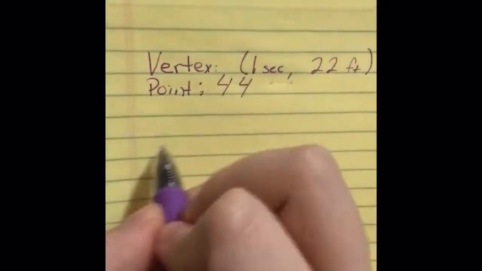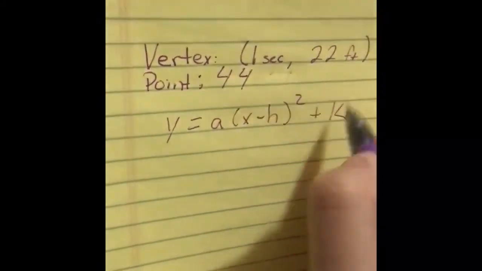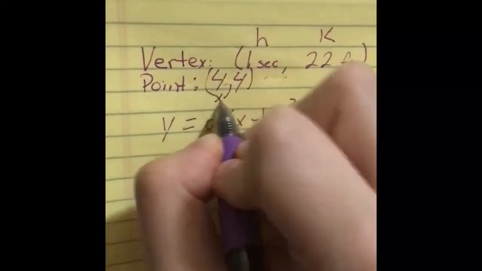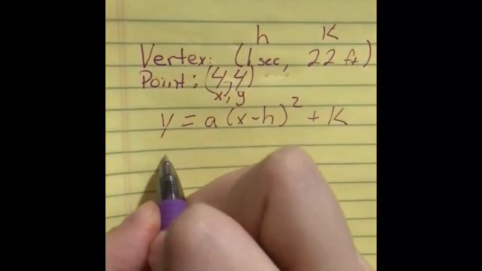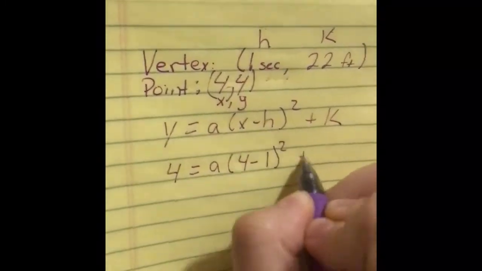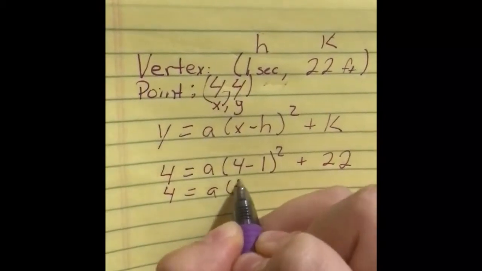Then I identified my vertex and my point and wrote the equation of a quadratic in my vertex point form. Then I identified my H, my K, my X, and Y. Then I substituted my Y, X, H, and K into the equation. Then I went ahead and just solved it.